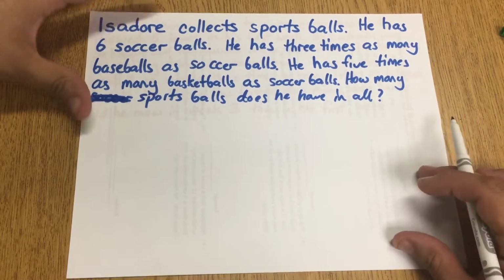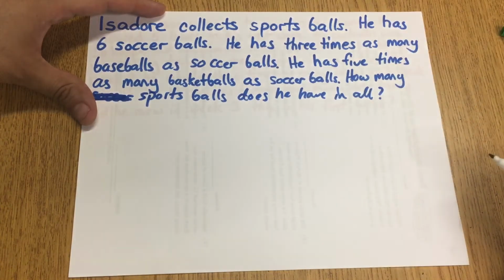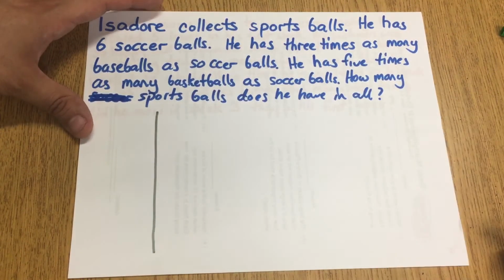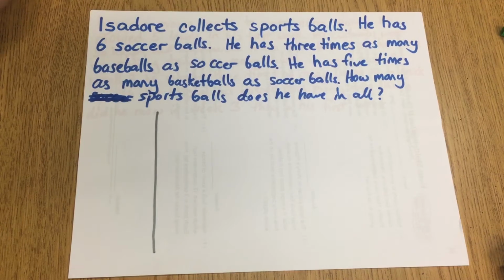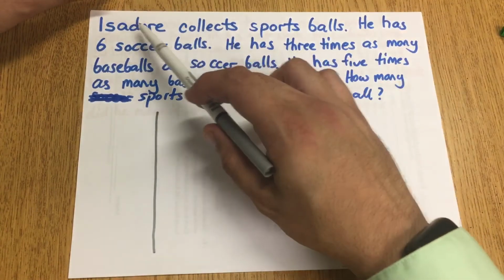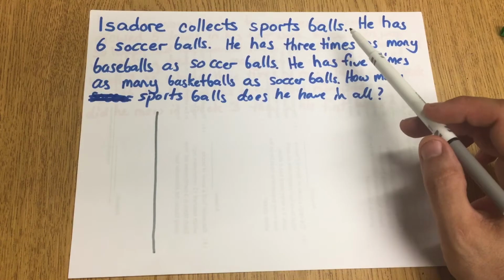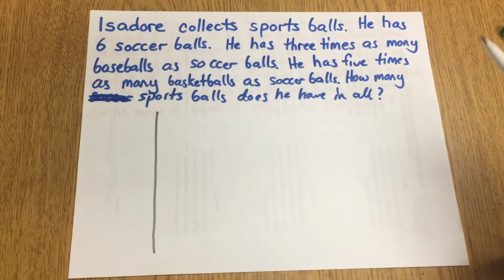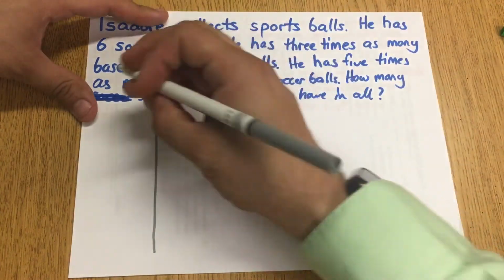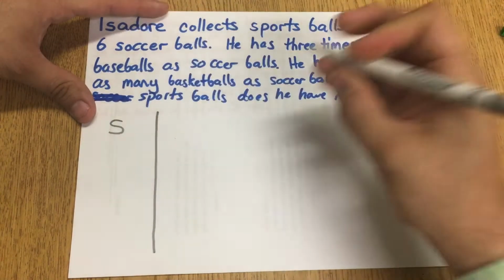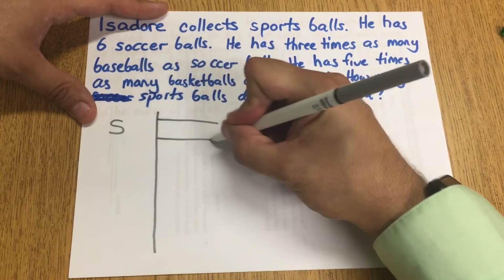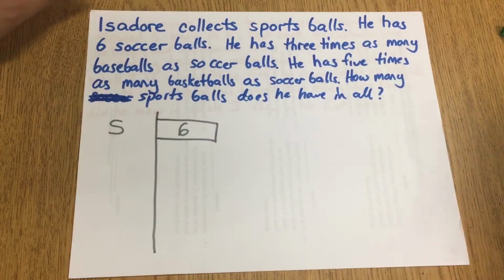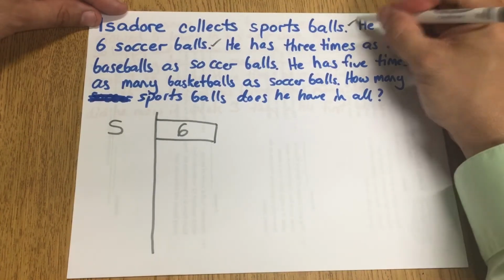So we're going to start off this particular problem the same way we always start off a bar model, and that's by drawing a vertical line going down here where we're going to create our bars going to the right. So let's go sentence by sentence. Isidore collects sports balls. Okay, that's just giving me some background. I don't need to do anything yet. He has 6 soccer balls. Okay, so that's helpful because I know that when it comes to soccer, he's got 6. I'm just going to arbitrarily pick a length here and call that 6. 6 soccer balls. So I'm all set with this sentence and the first one.